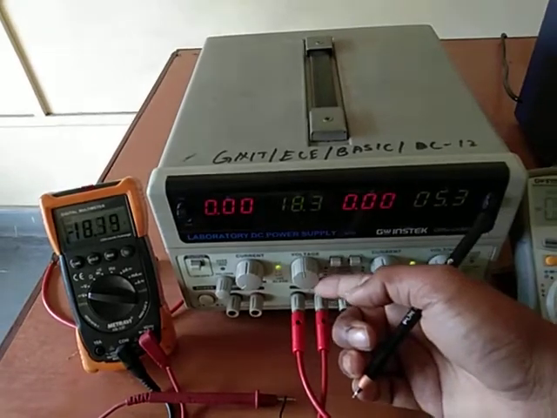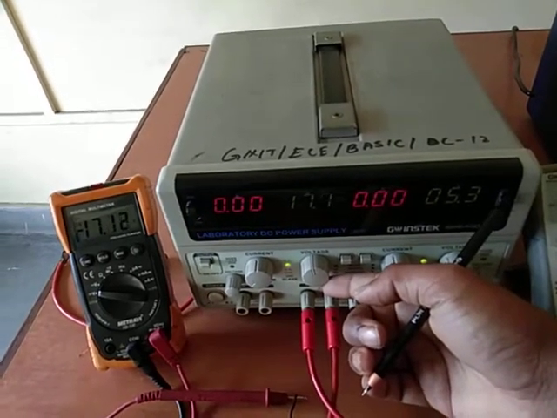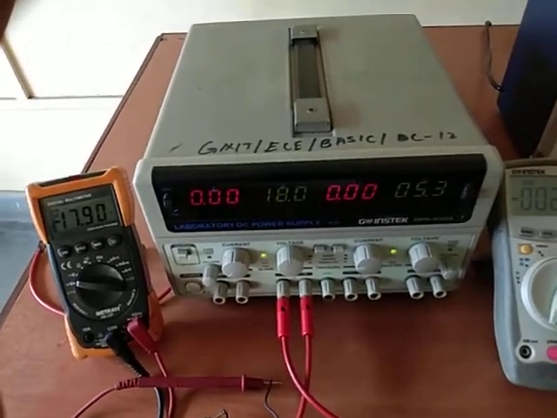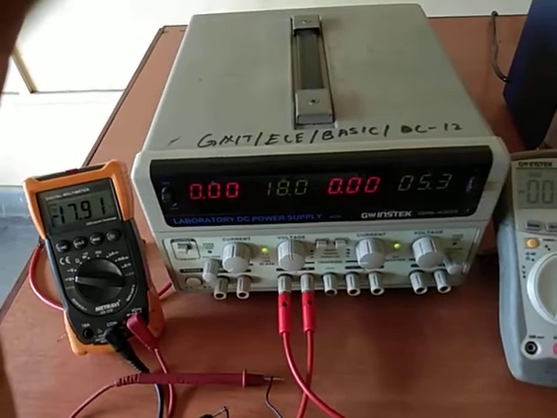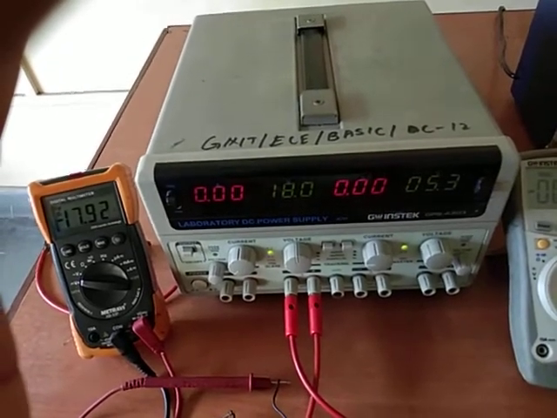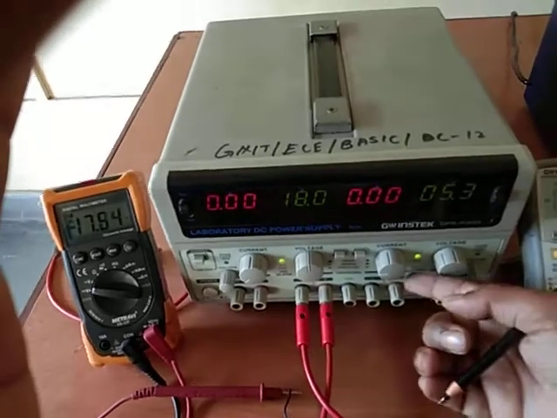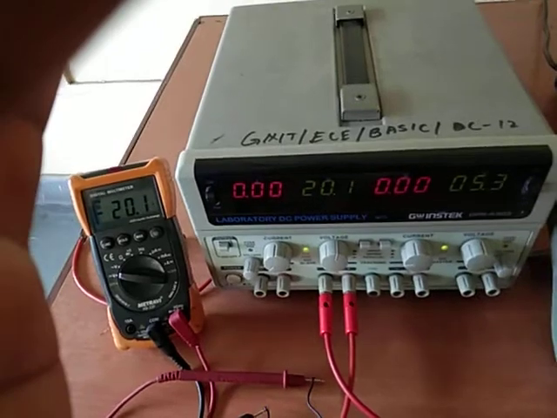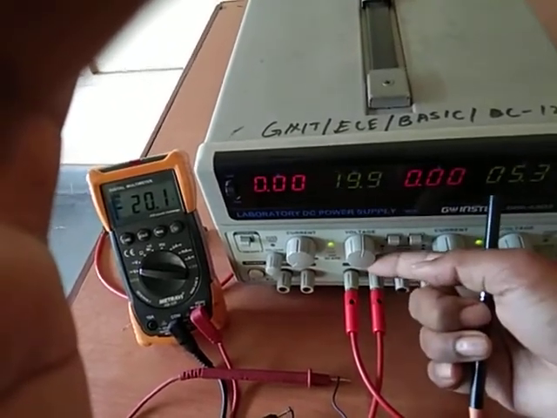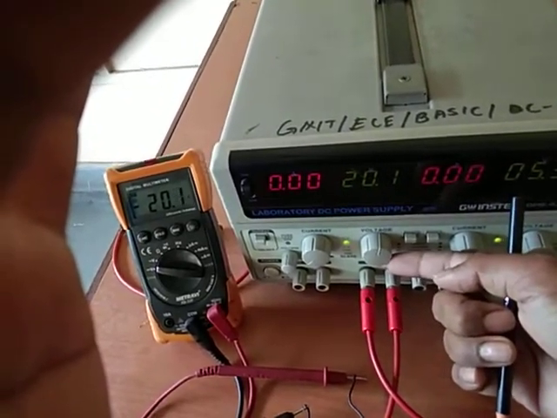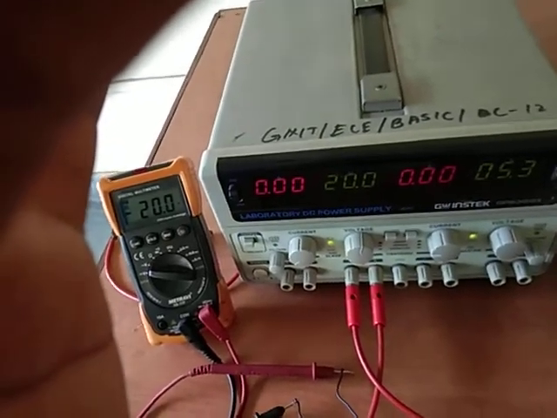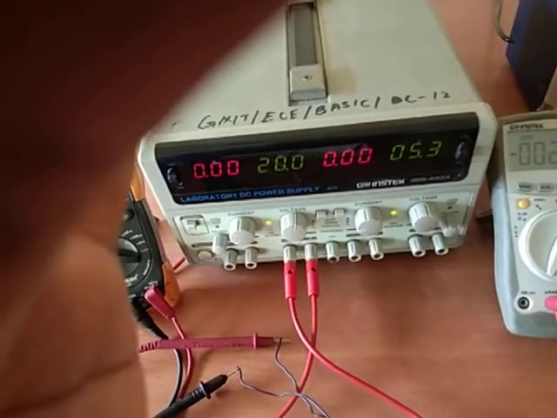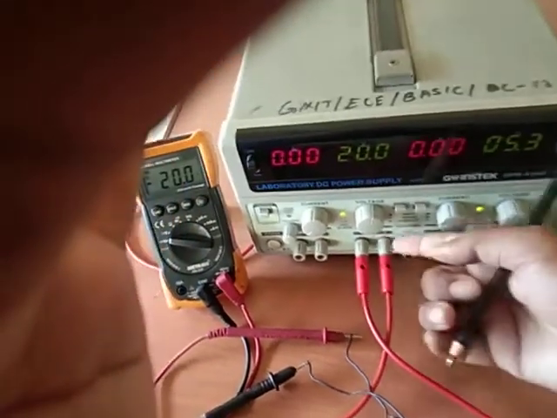Now input voltage 18, VDR 18, 2.2 microampere. Input voltage 20, VDR 20, ID 2.4 microampere.